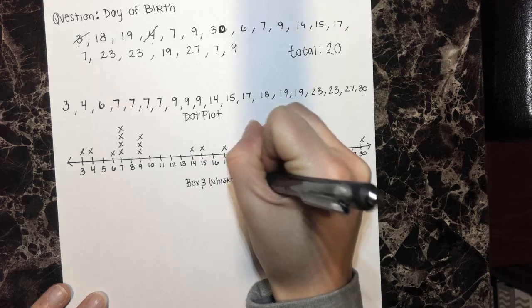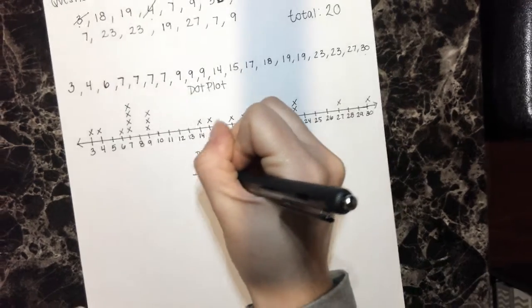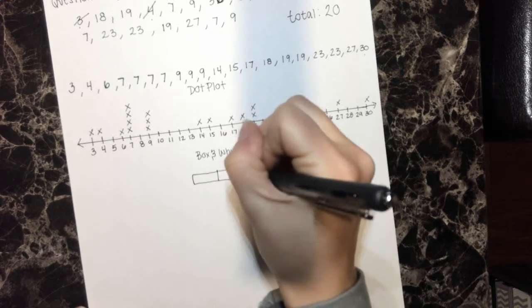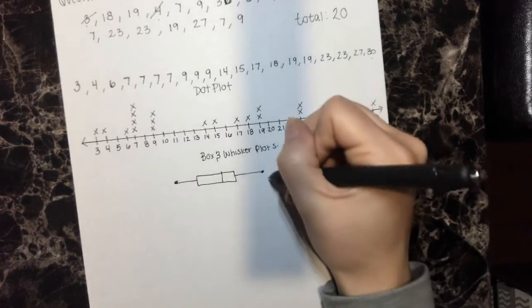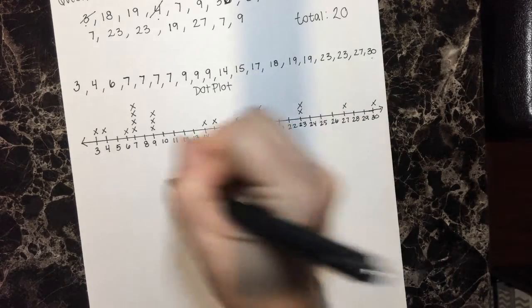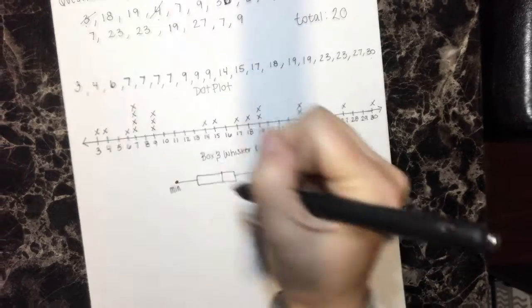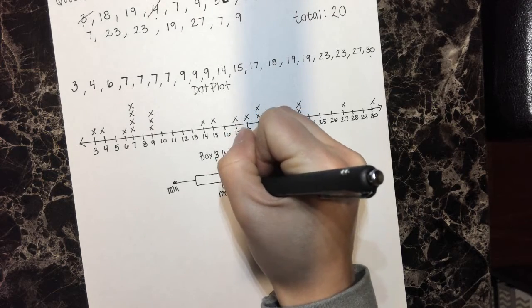Maybe when I show you an example, it'll jog your memory. Box and whisker plots usually look something like this. Okay, this would be your max. This would be your minimum. This would be your median.